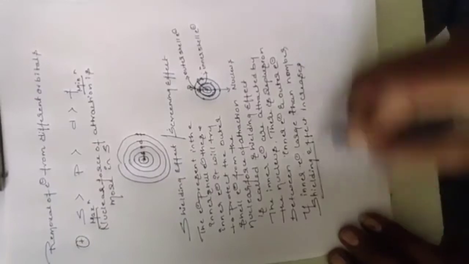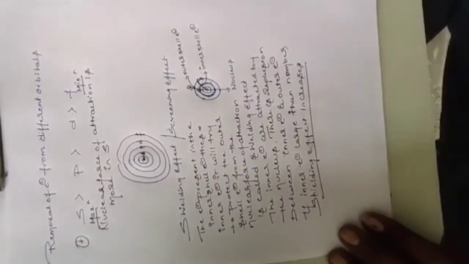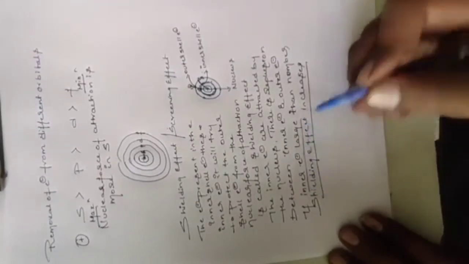When will the shielding effect be more? When the inner electrons are more or larger in number. Okay, this shows the shielding effect. Now, electron affinity is nothing but gaining energy.